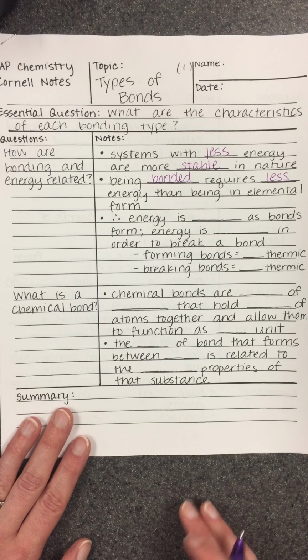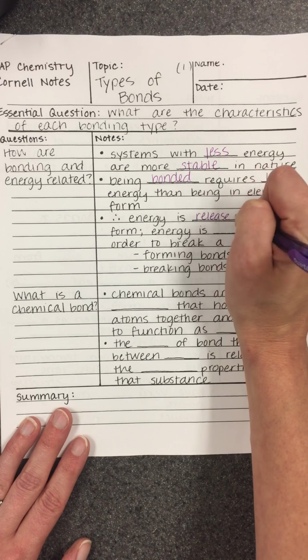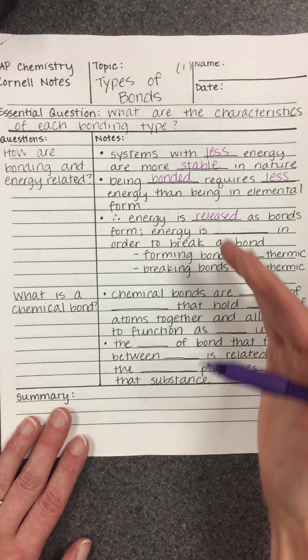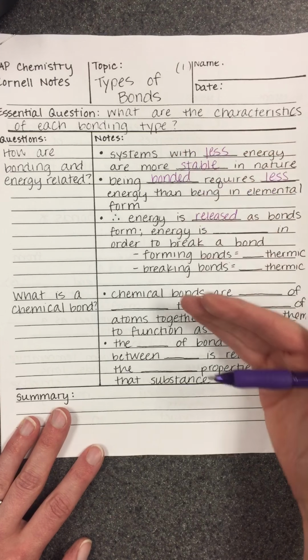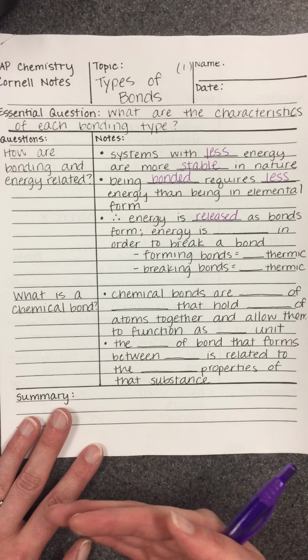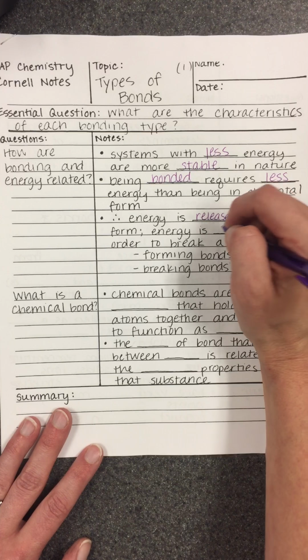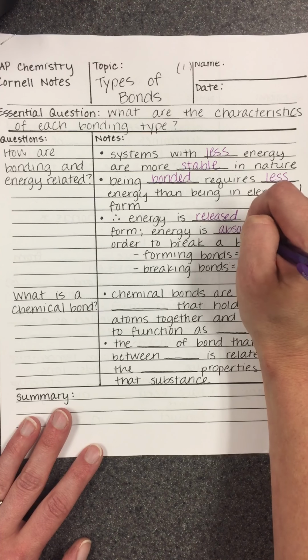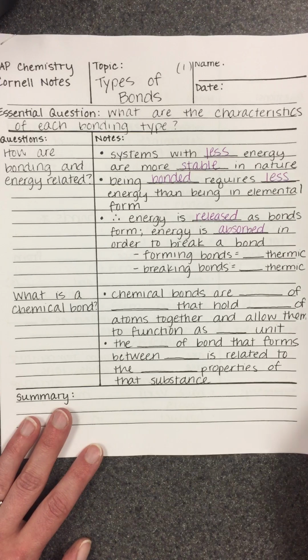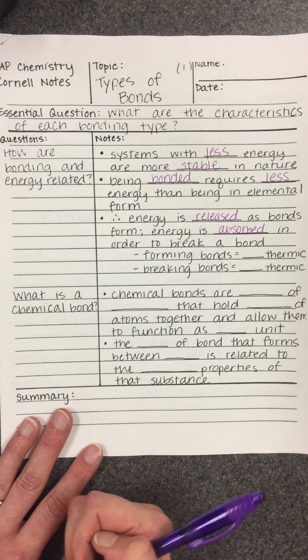So the thing is that energy is released when bonds form, okay? Because the elements are actually decreasing the amount of energy that they have. That's why they're bonding in the first place. So once they bond, energy is released. Energy is absorbed in order to break a bond. So it requires energy. Energy is necessary in order to break a bond.